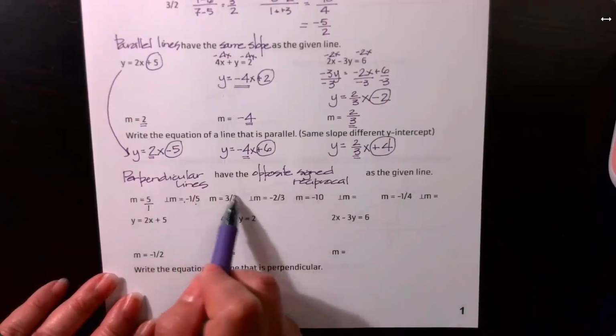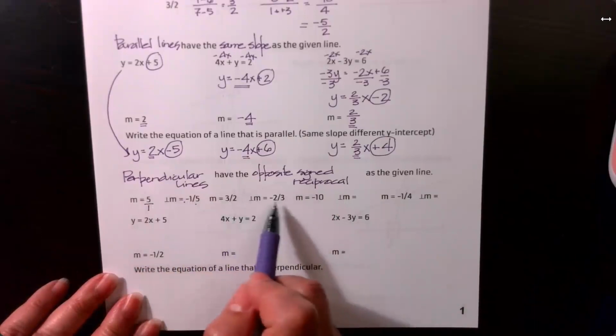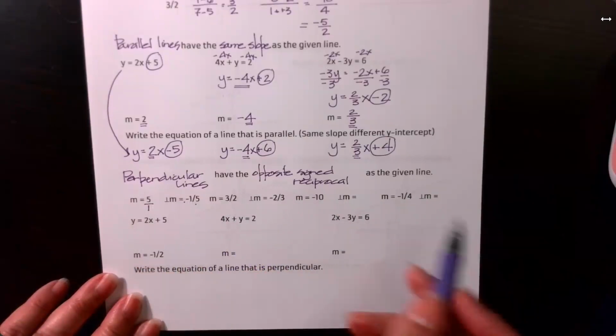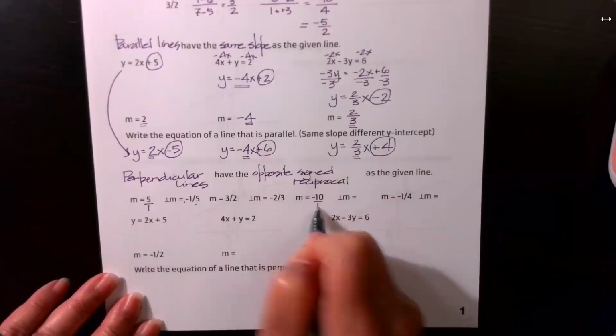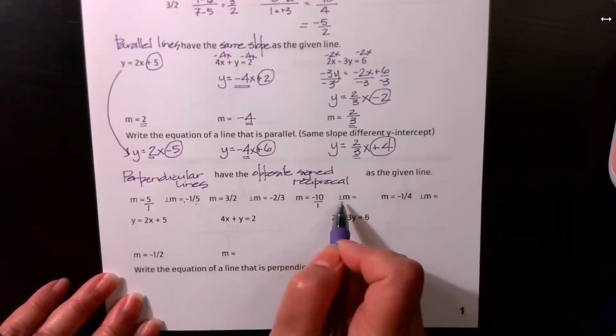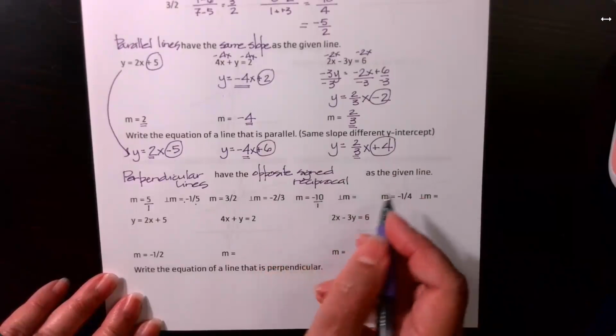So here, if I have a slope of 3/2, the line perpendicular to that will have a slope of negative 2/3. If I have a slope of negative 10, again, if it helps, think of it as negative 10/1. The slope that is perpendicular to it, we're going to take the opposite sign. Since this is negative, it's going to be positive.